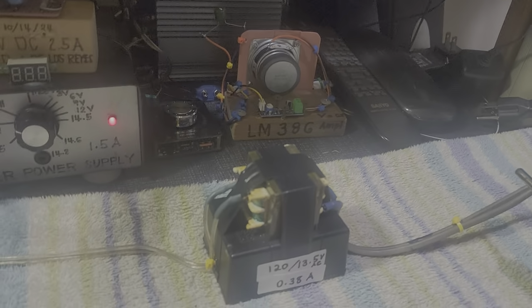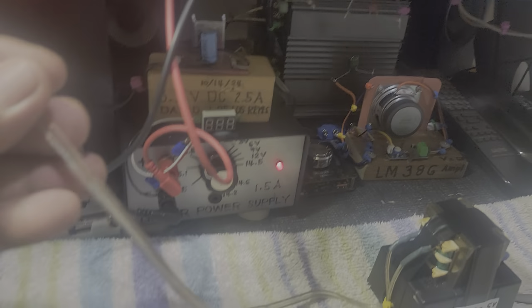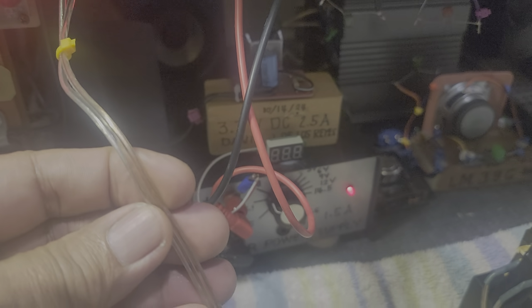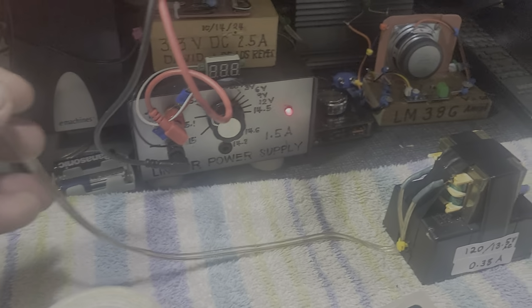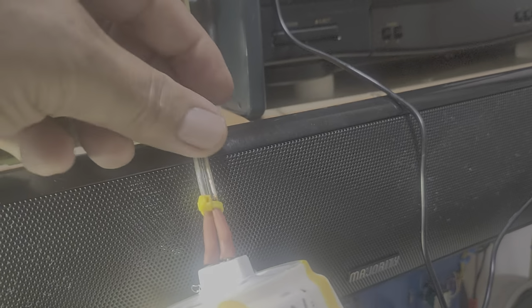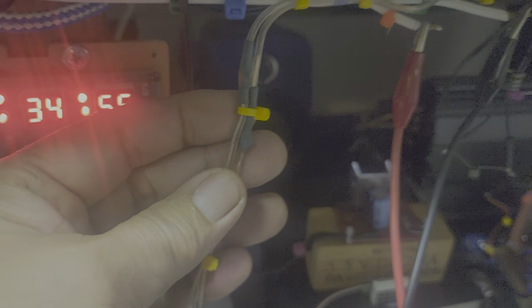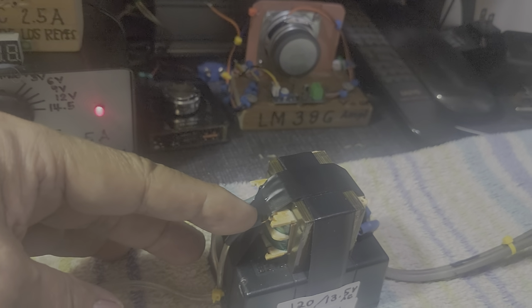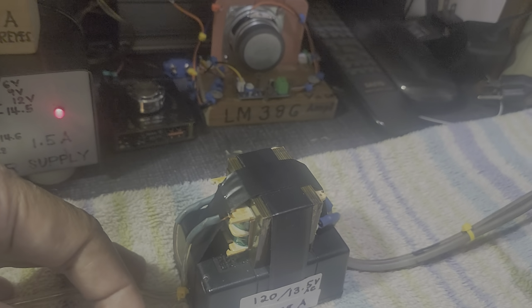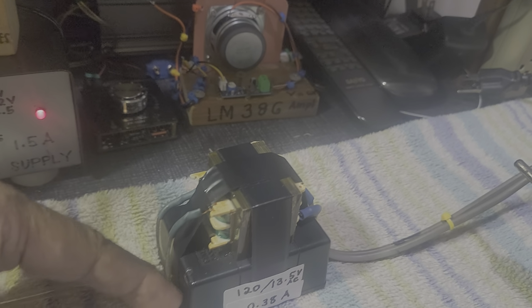On the secondary side, I got a speaker wire here. It's a stranded wire, so it doesn't have too much voltage drop when I use it to connect to the LED lamp. The connection of the LED lamp is here. It goes down here, and the other end is this one. On the secondary side, again, I soldered the two connections. I measured the voltage, and it is 13.5 volts AC.